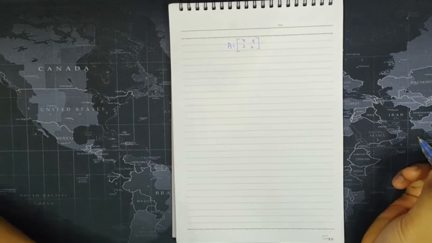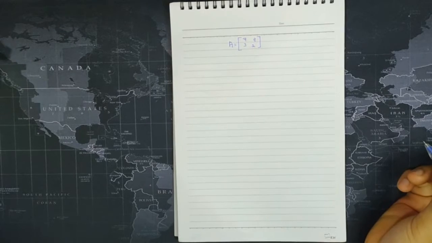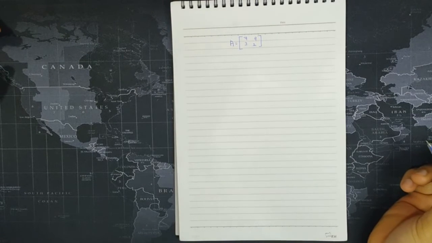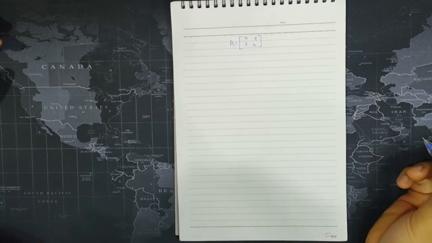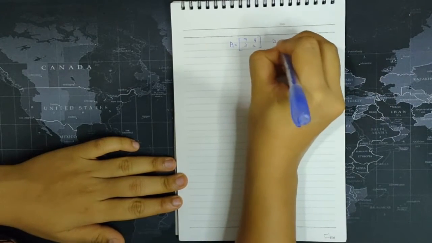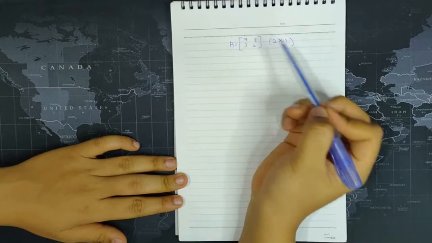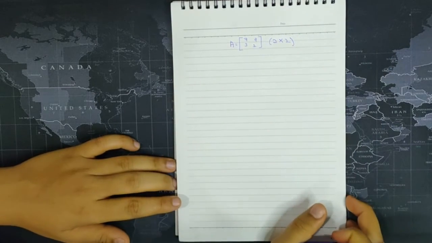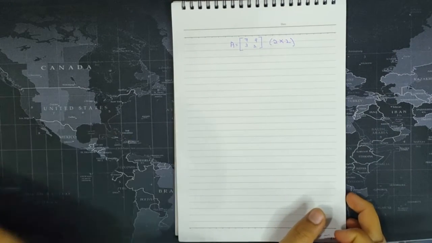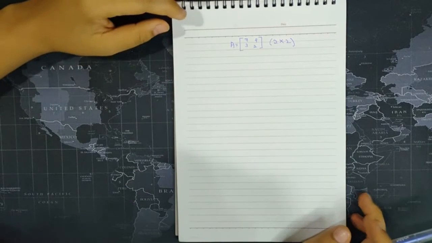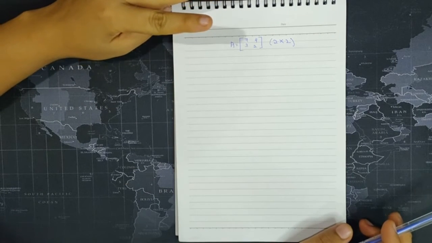Okay, so I will show you how to find the inverse matrix by using a 2 by 2 matrix. This is the 2 by 2 matrix. For this matrix, there are two steps that I said before.